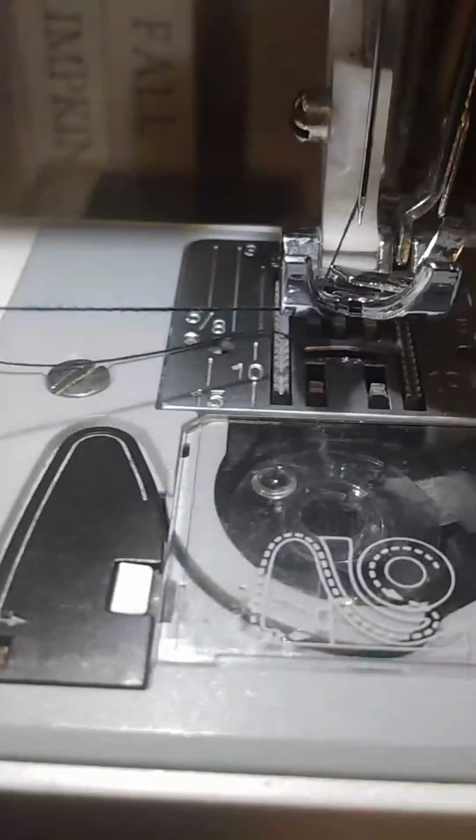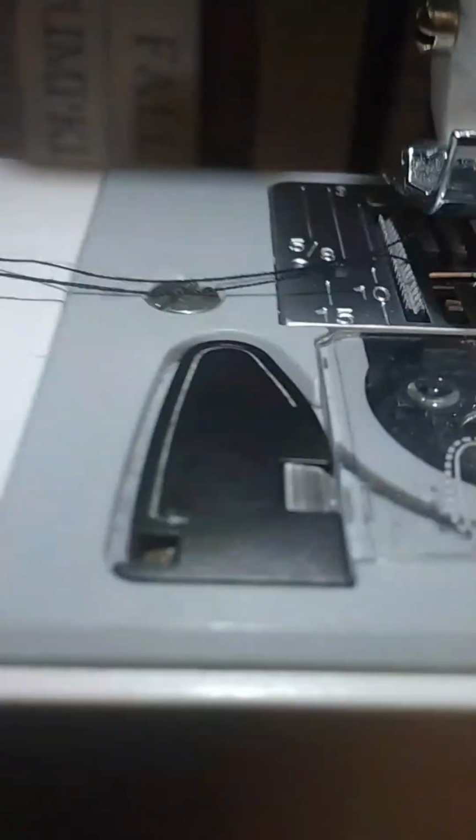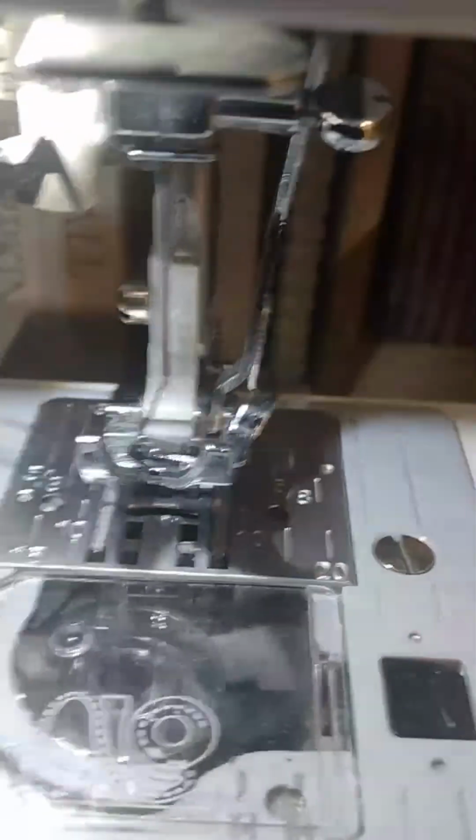And then the top, okay, the spool should move. You see that thread moving because everything's working properly now. So I have two pieces of thread that lets you know the top thread and the bobbin thread are in sync. That's a start. Now let's test.